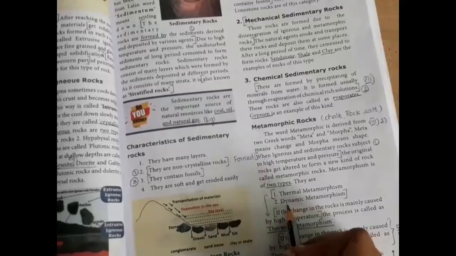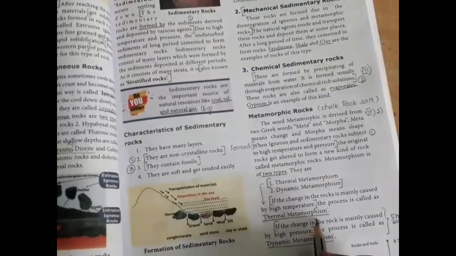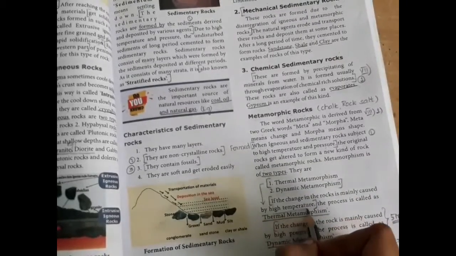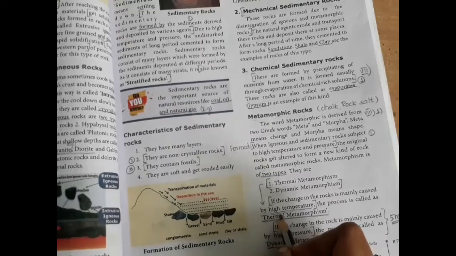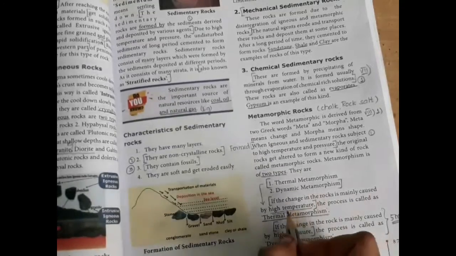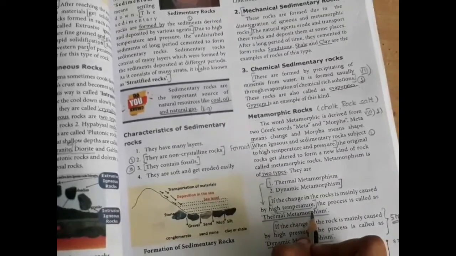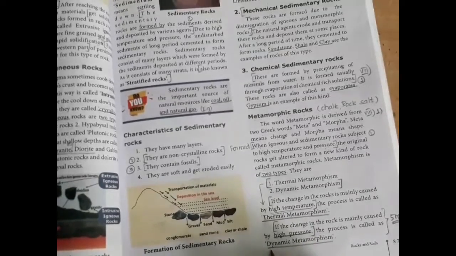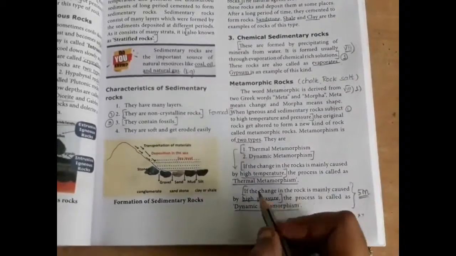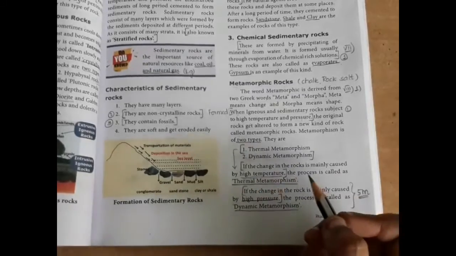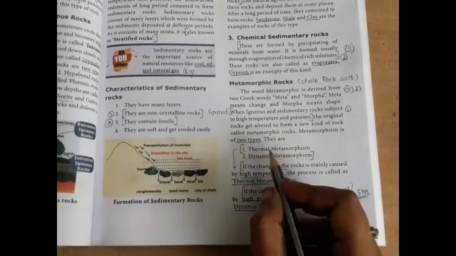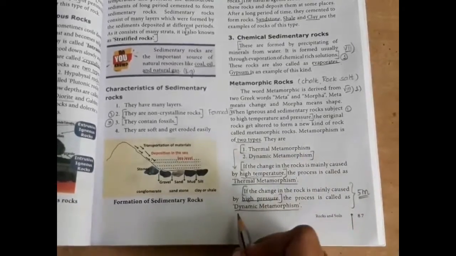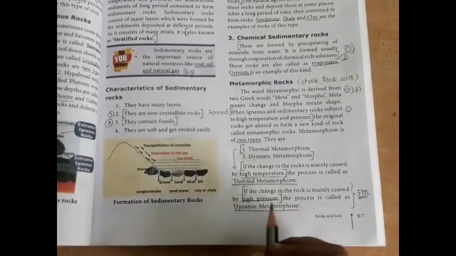Thermal metamorphism, dynamic metamorphism. What is thermal metamorphism? If the change in the rocks is mainly caused by high temperature, it is called thermal metamorphism. When the change is caused by high pressure, it is called dynamic metamorphism. This is one of the 5-mark questions.